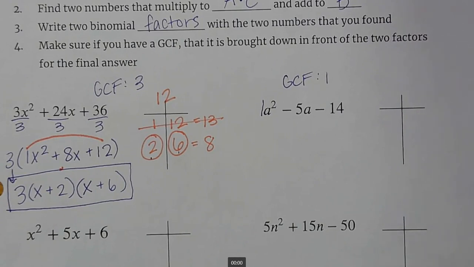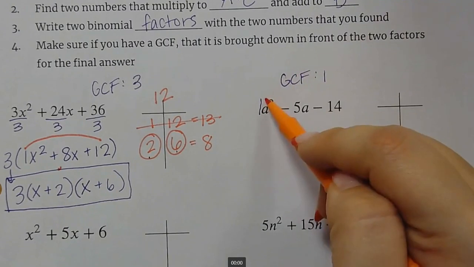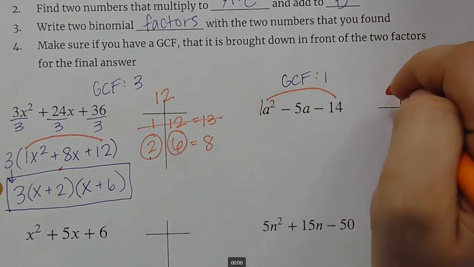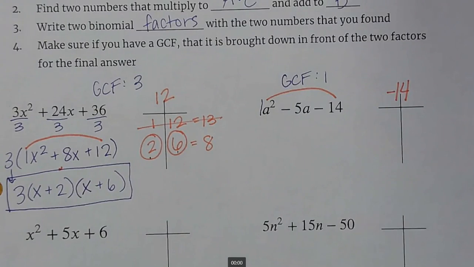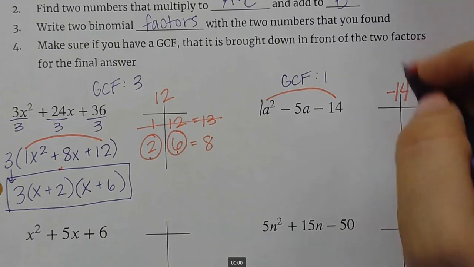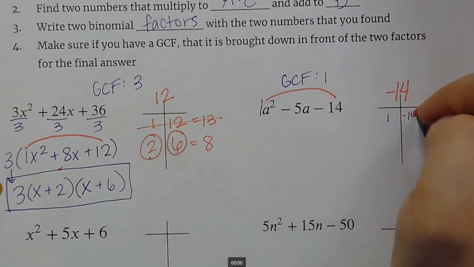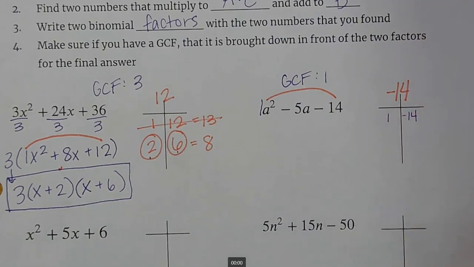So now we do a times c. So what is a times c? 14. What kind of 14? Negative 14. 1 times negative 14 is negative 14. Okay? So we look at factors of negative 14. Now we do need to be careful because this is a negative number. For a number to be negative, one of its factors has to be positive, one has to be negative. We have to have different signs. So I could say 1 is a factor of 14. 1 times negative 14 is negative 14, right?